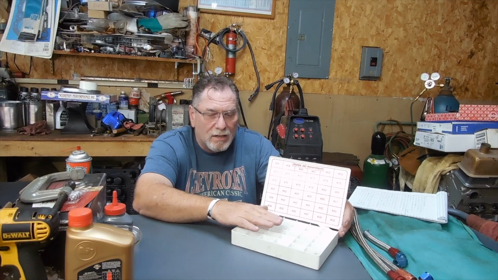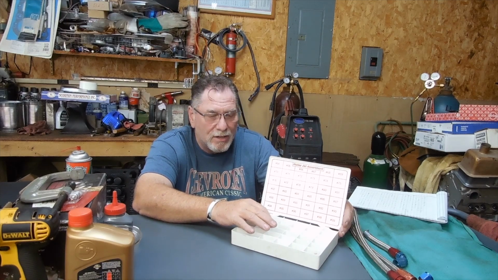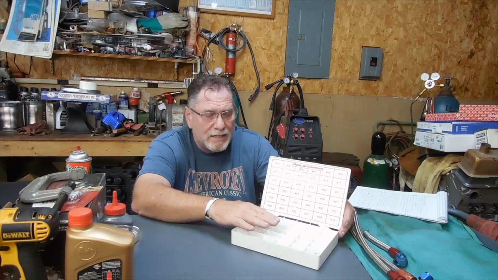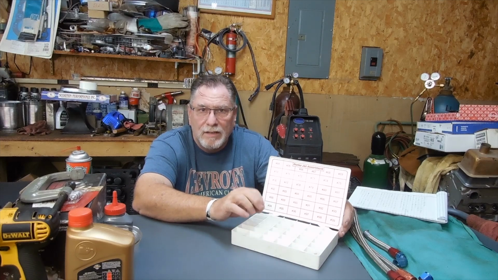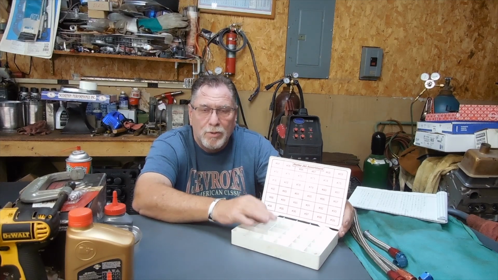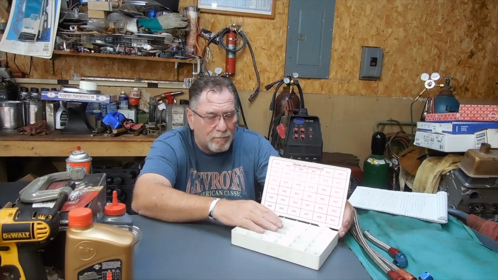And industry-wide, jets are numbered just like this. No matter who manufactures it, it's done the same way, so that if the jets are interchangeable, you know if you're putting a 64 in there, you know you're putting a 64 in there.